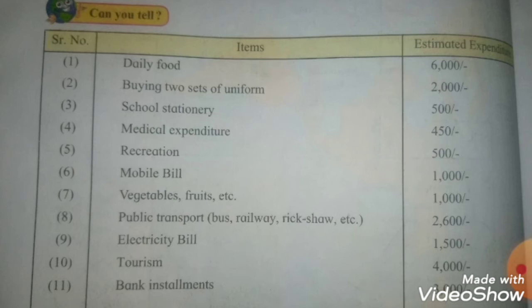Bank installments. I think it's a need because the loan is there. Suppose, as I told you, a bank loan, our home loan. So for that purpose we pay this 3000. In this way we can manage our expenditure, out of a monthly income of rupees 20,000.